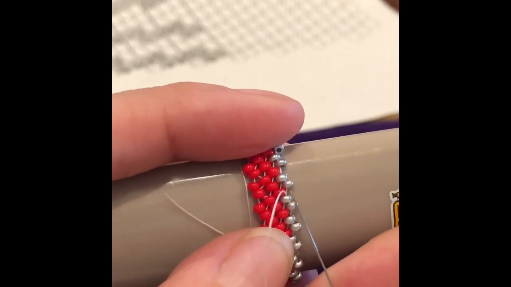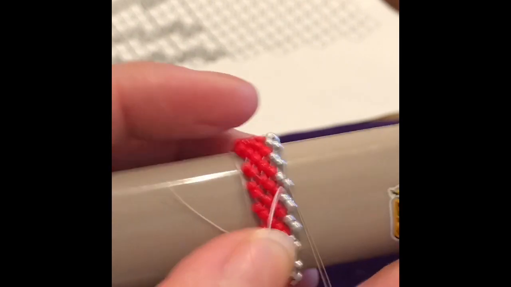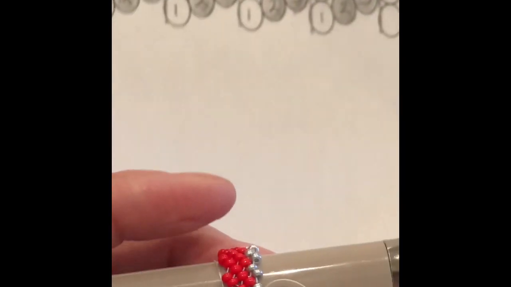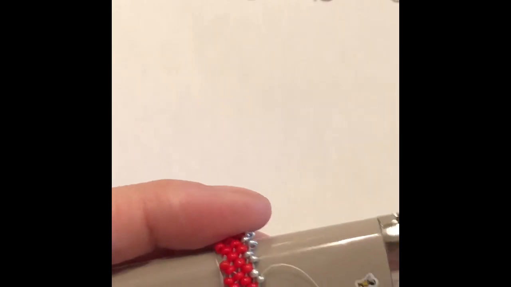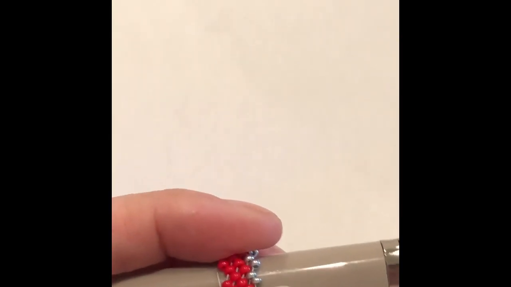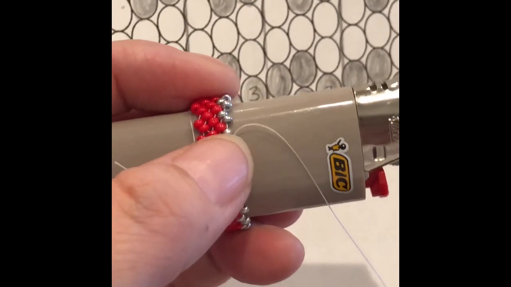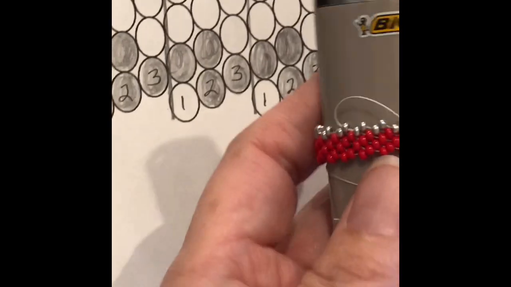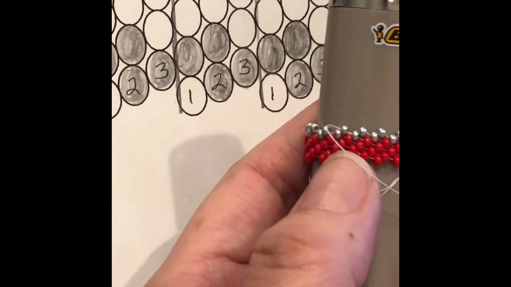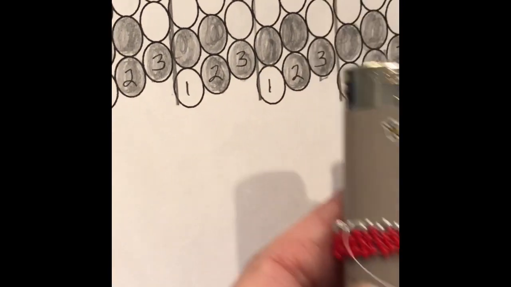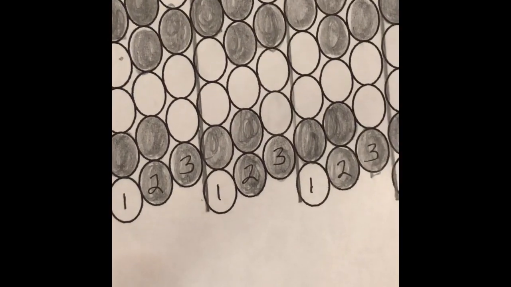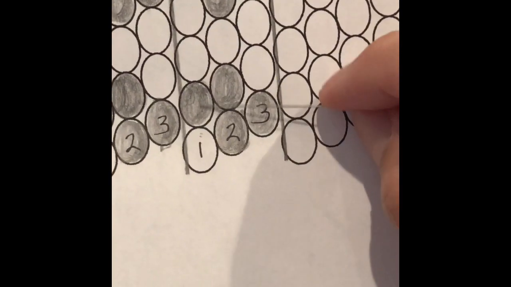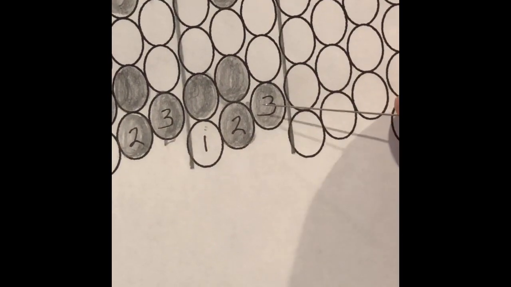Okay, I'm at the beginning of the next row. So now the next bead that I'm going to put on will be, okay, so these will be 2 and 3. These ones here will count as the second and the third bead. And then the next bead that I'll be putting on will be this bead here. Sorry, this bead here. So I got the 2 and the 3 bead.